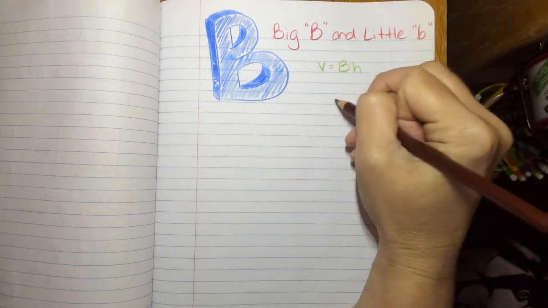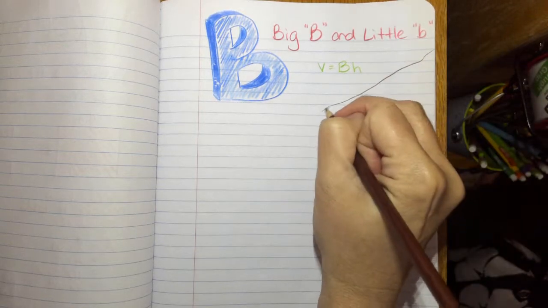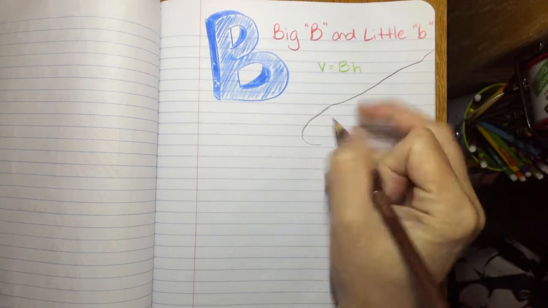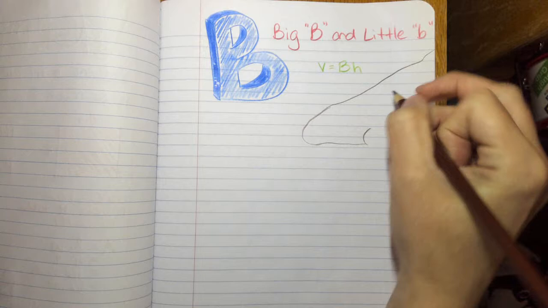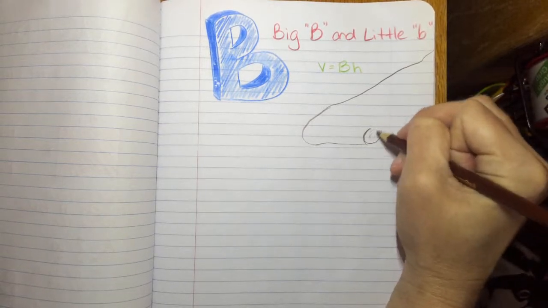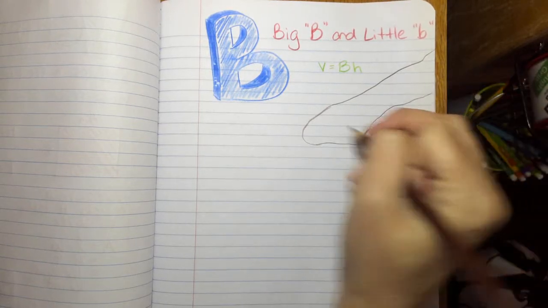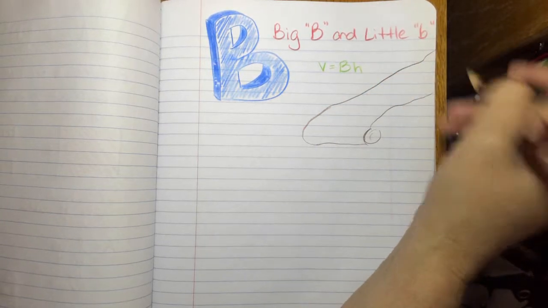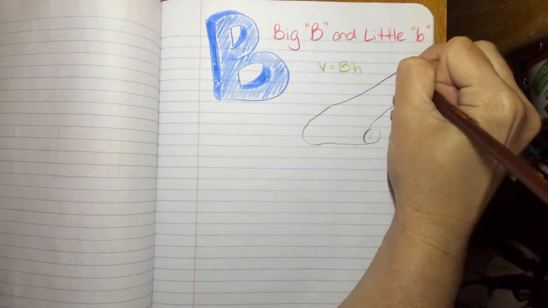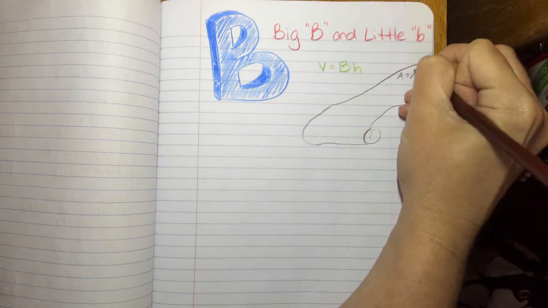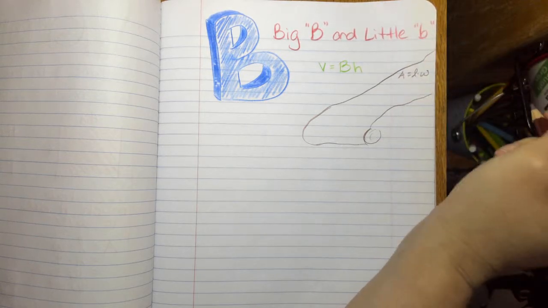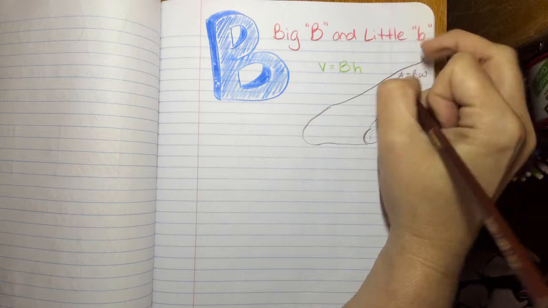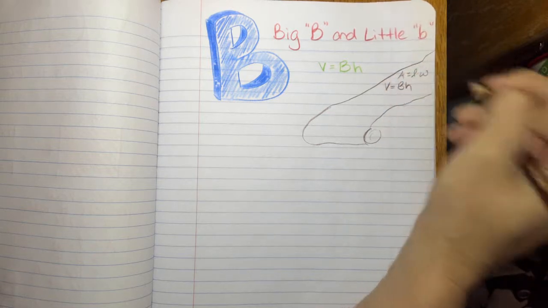So the idea with a formula, and there are a gazillion formulas in the world, like if this was just a list of formulas, you can have area equals length times width, and you can have volume equals base times height.